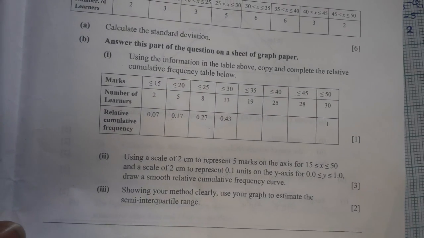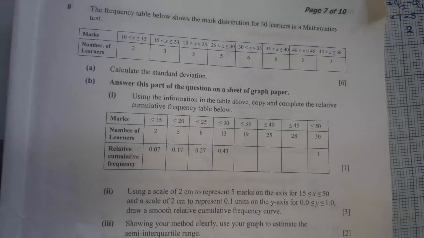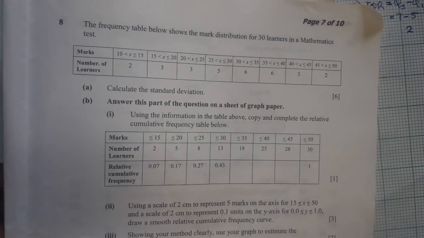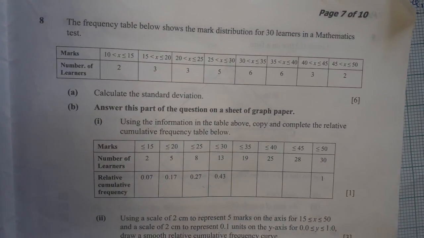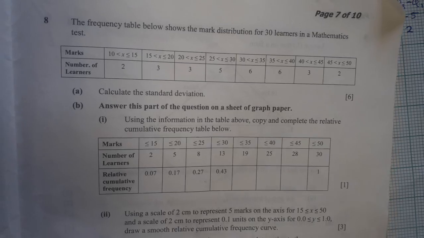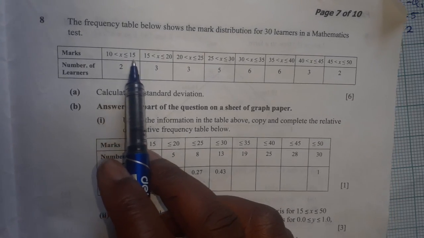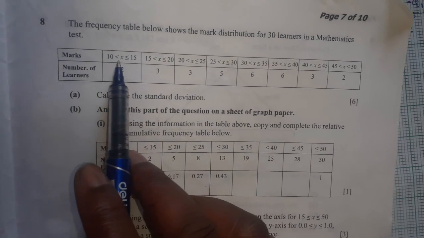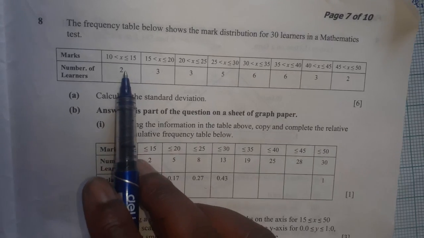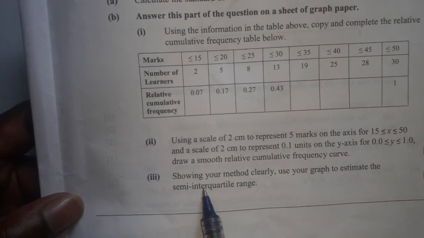The semi-interquartile range, which you are being asked to do here. Just like I explained, the only difference is that your x, in this case, you need to find the midpoint. That's all. The rest is the same thing. Then here the question is talking about the semi-interquartile range.